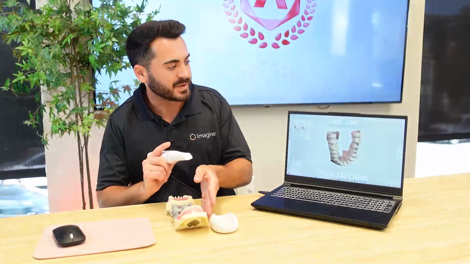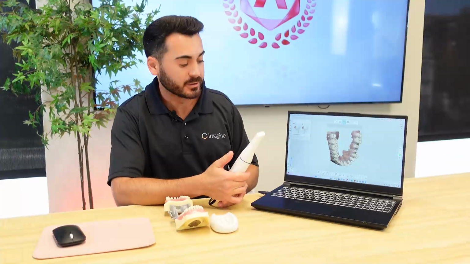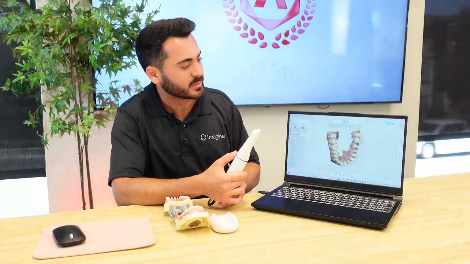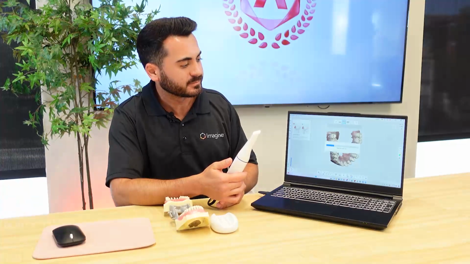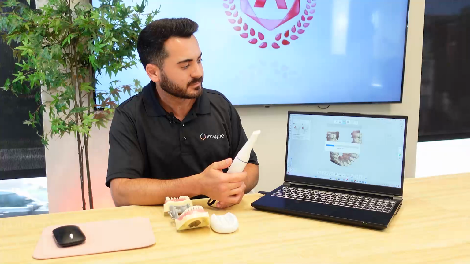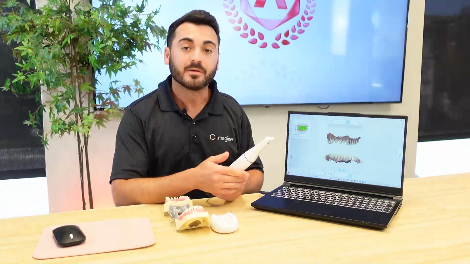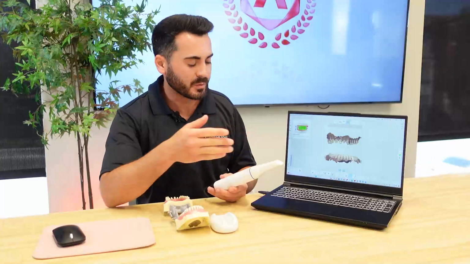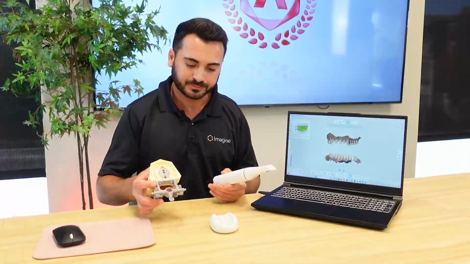Okay, once we captured our upper jaw, we can move on to our occlusion. I'm going to swipe right on my touchpad to move to my third stage. For our occlusion, you'll see the software will automatically bring in our upper and lower jaw.